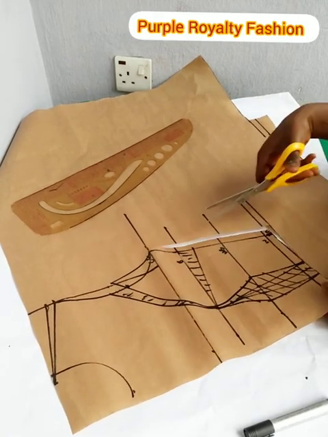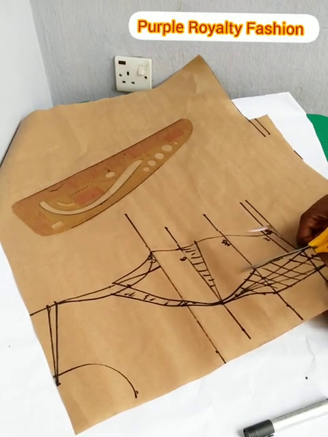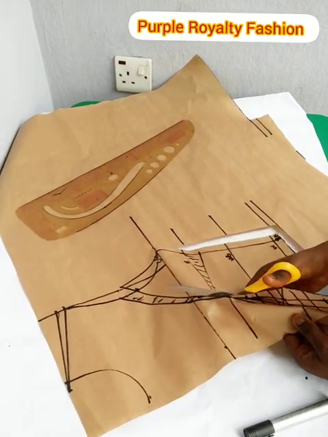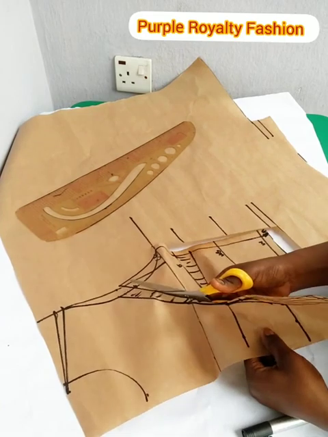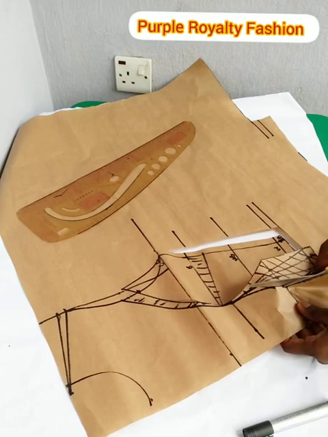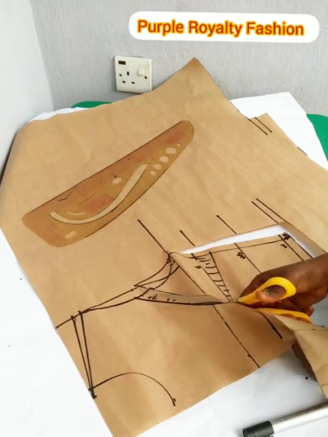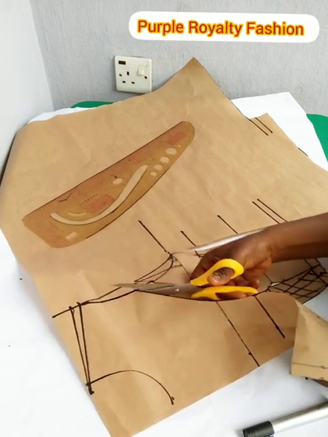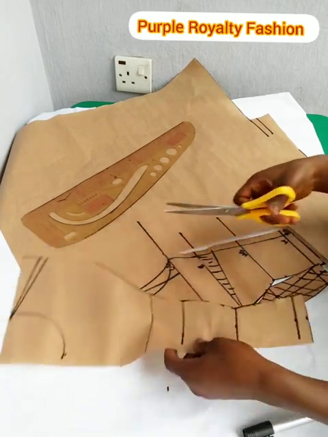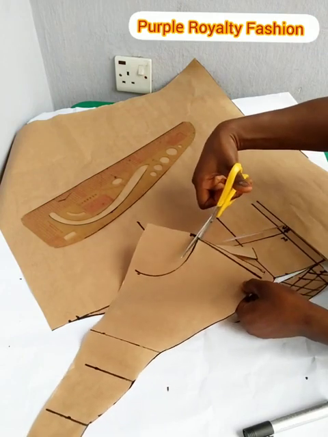So when you are cutting, you see that I did not cut exactly on this line because I still want to fold it. Then I'll cut out this dart like this. So I did another video for princess dart and princess cut. Okay, so I'll drop the link of the video in the description box so that if you are using a princess cut for your back, you will be able to see the video.